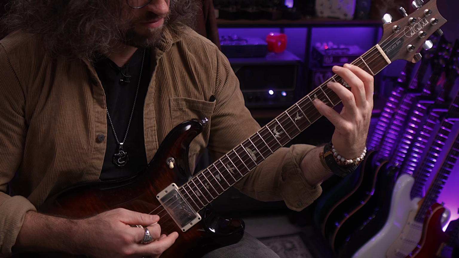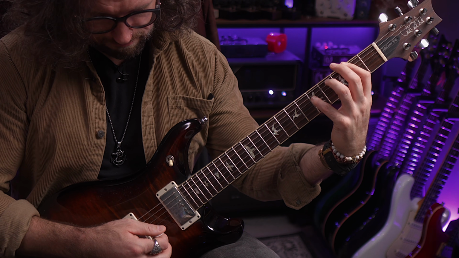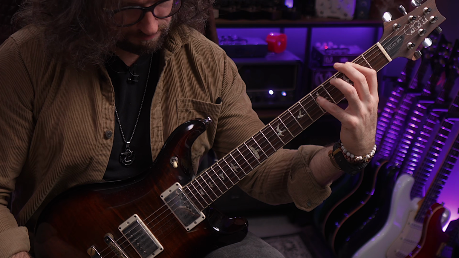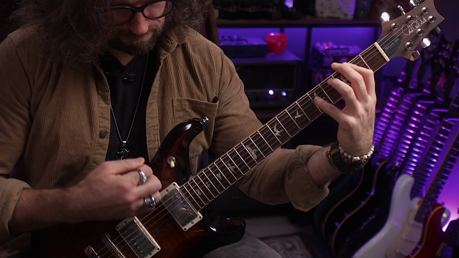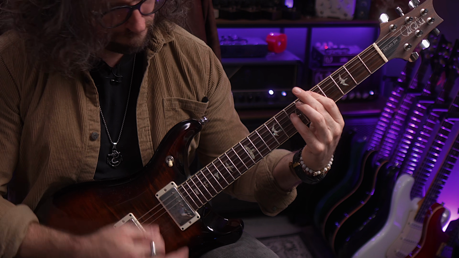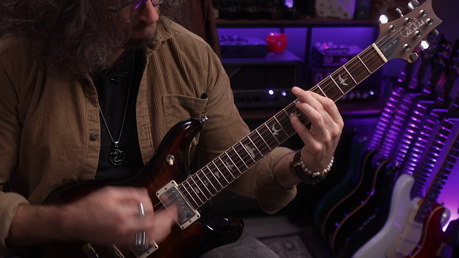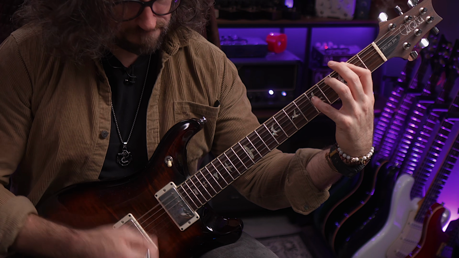We get root, fifth, minor third, and then with the C sharp on top, that becomes our minor 7. Very cool sound, very chimey and very open, and certainly very epic sounding.